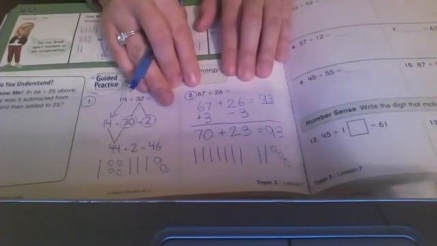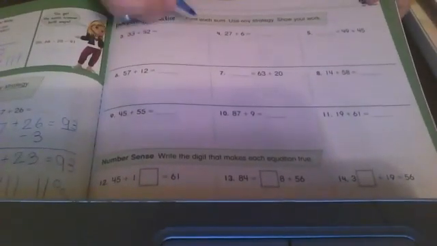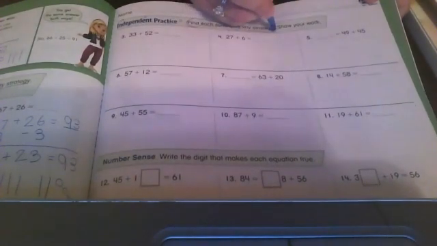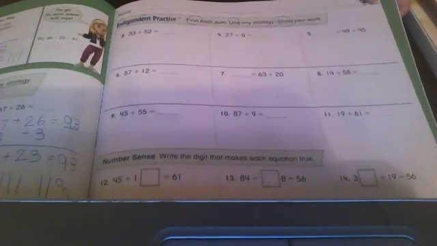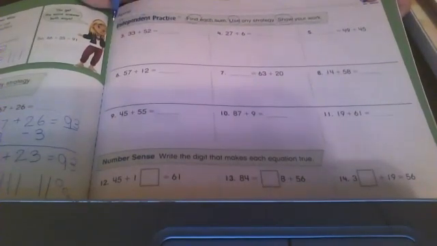Okay, all right, so let's look at the independent practice for today. Independent practice for today is asking you to find each sum, use any strategy, show your work. Okay, 3 things: finding the sum, using a strategy, and showing our work.